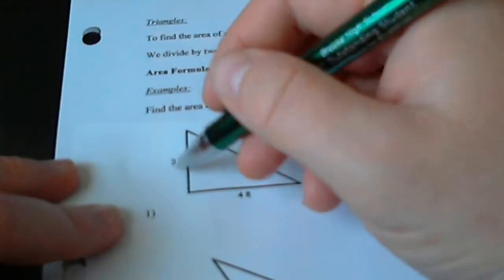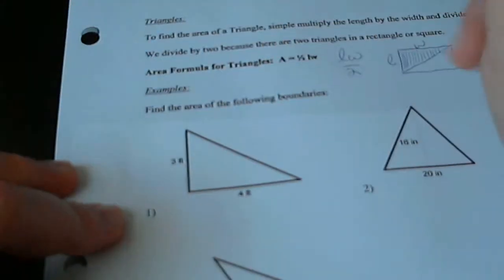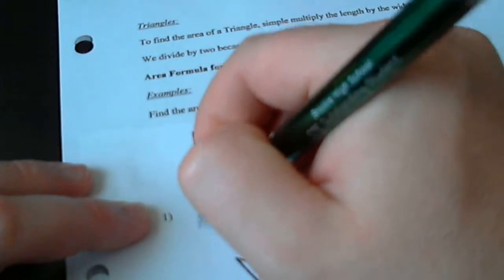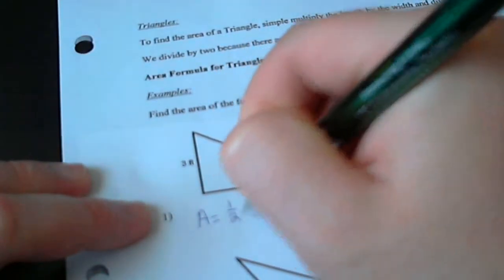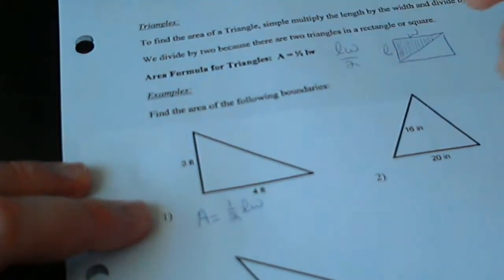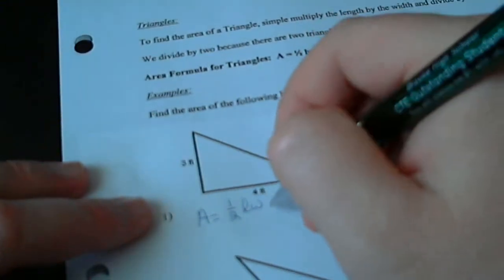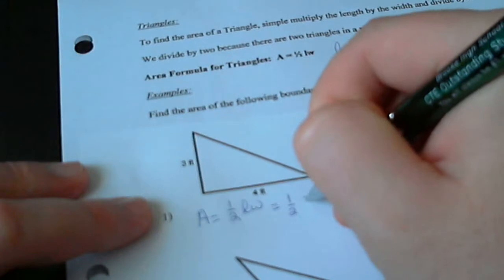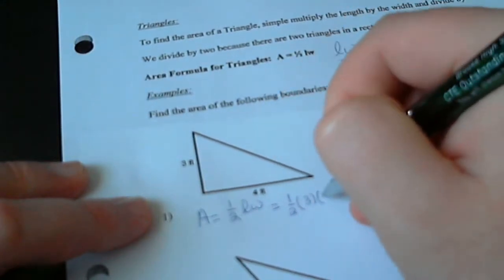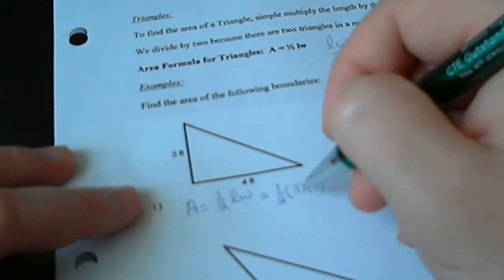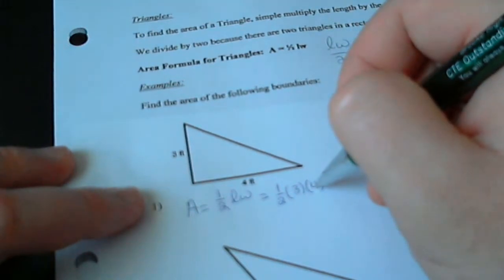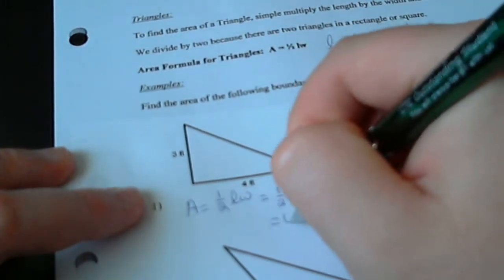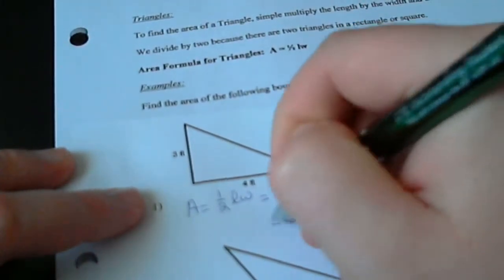So let's try this 3 by 4 triangle down here. Area is 1/2 length times width, or length times width divided by 2. I'm going to call my length 3, and I'm going to call my width 4. Now, 3 times 4 is 12. Half of that is 6 feet squared.